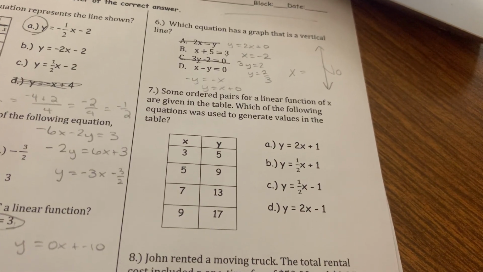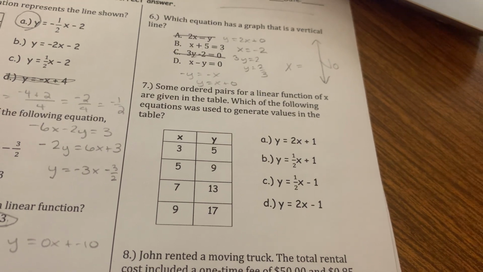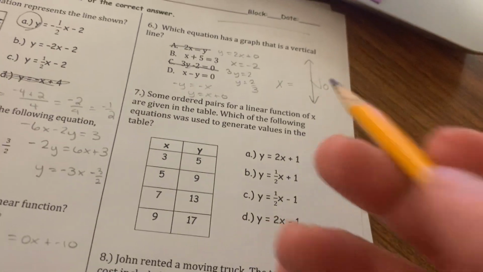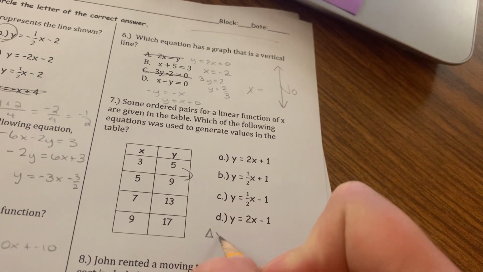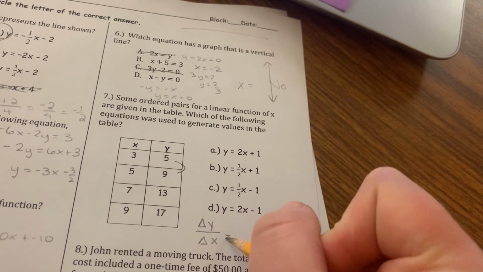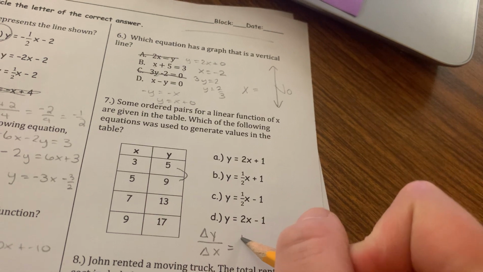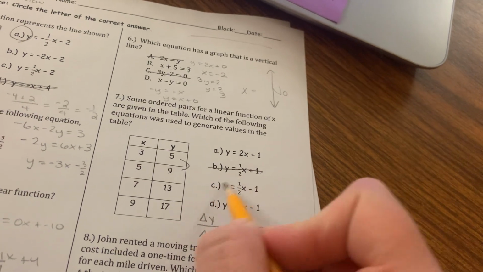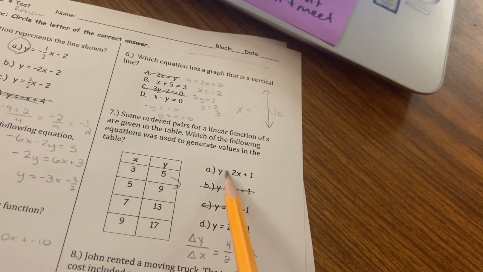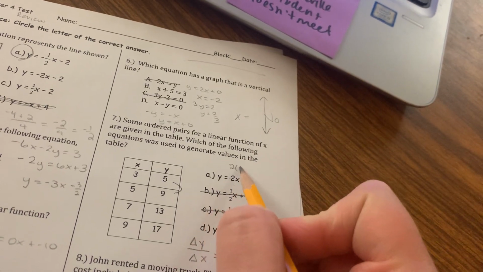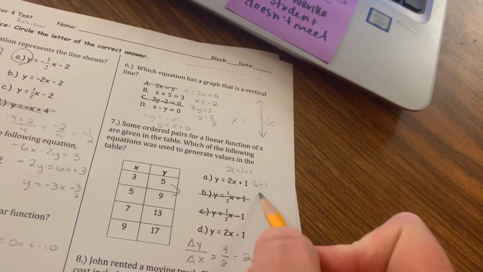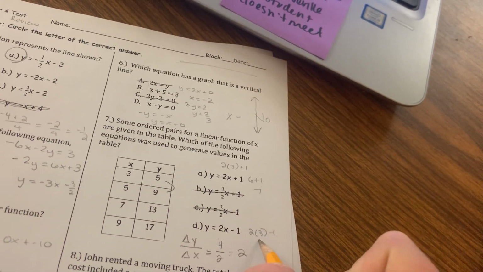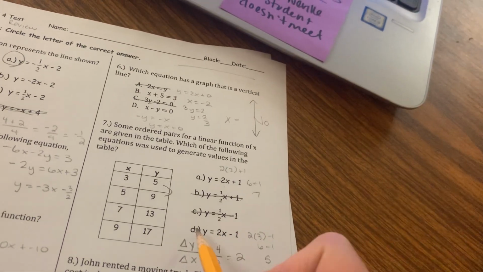Number 7, some ordered pairs for a linear function of x are given in the table. Which of the following equations is used to generate the values? All right, well, I'm going to first figure out the slope. The change in y over the change in x is the slope. How do you get from 5 to 9? That's a 4. How do you get from 3 to 5? That's a 2. So your slope is 2. So it's not B or C. Okay, if I substitute in 3 here, do I get 5? 2 times 3 plus 1. 6 plus 1, 7. It's not that one. If I substitute 3 in here, do I get 5? 2 times 3 minus 1. Yeah, I do. So my answer is D.